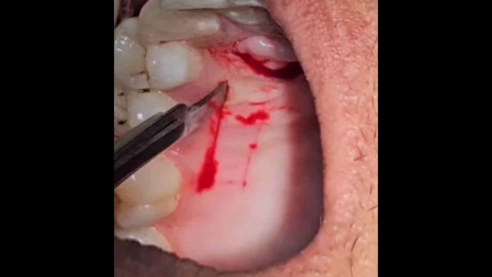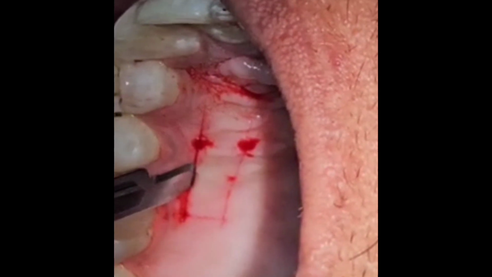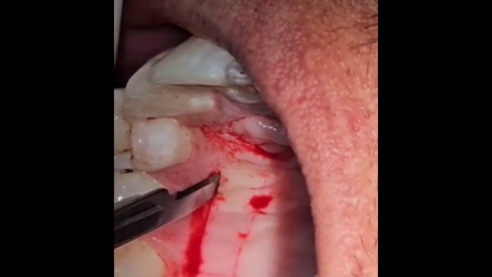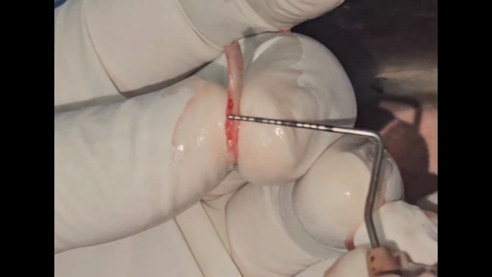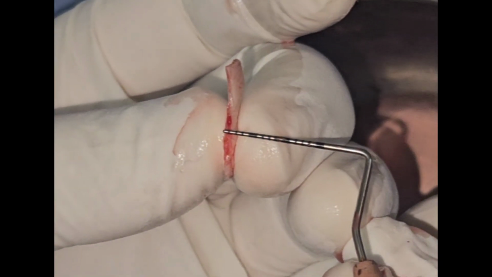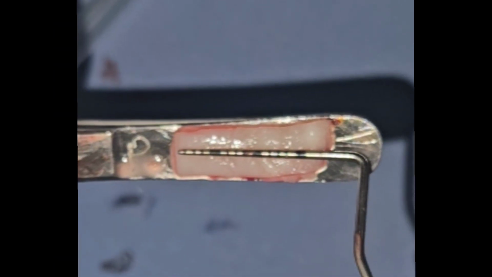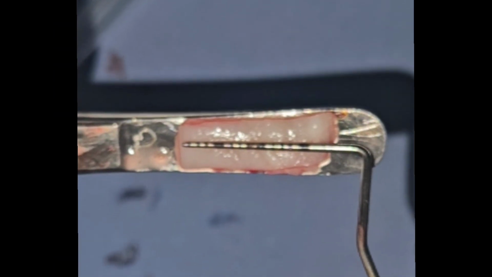from the apical area towards the center, trying for a uniform thickness of around 1.5 to 2 millimeters. One can do the intraoral deepithelialization using a burr, and once the tissue is harvested, we confirm the thickness as well as the length of the graft that is obtained.